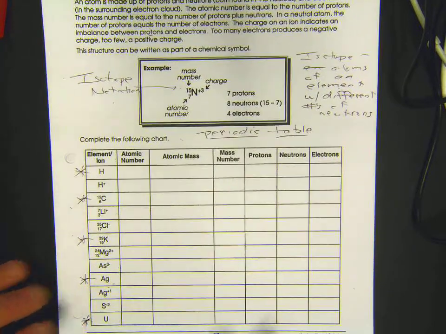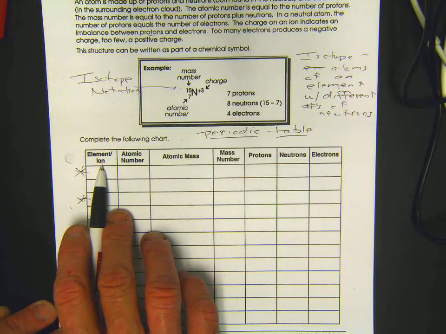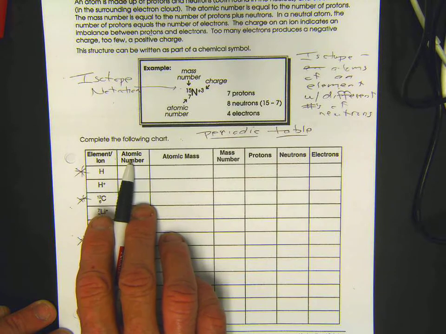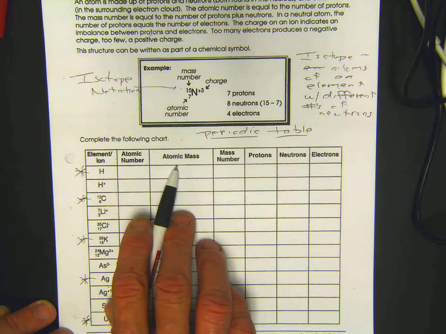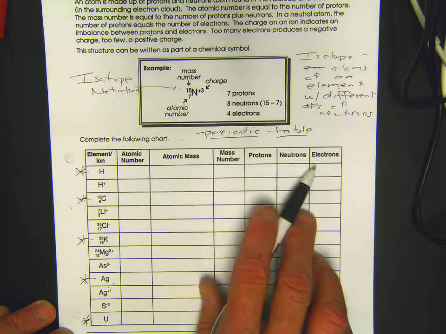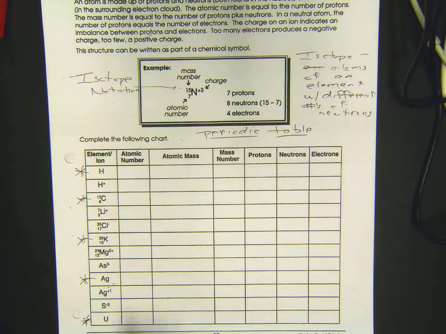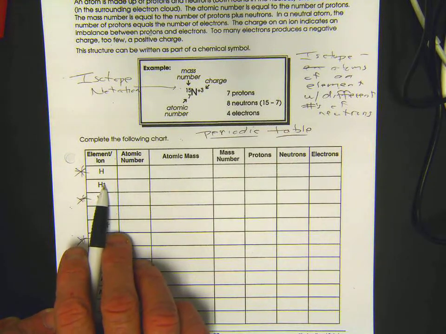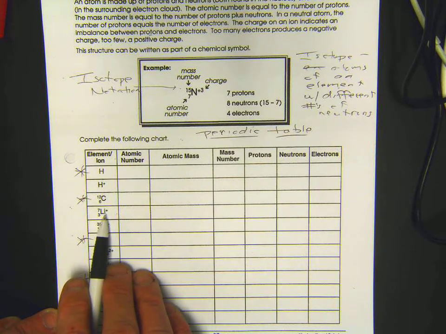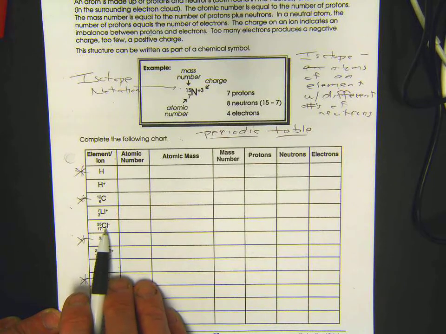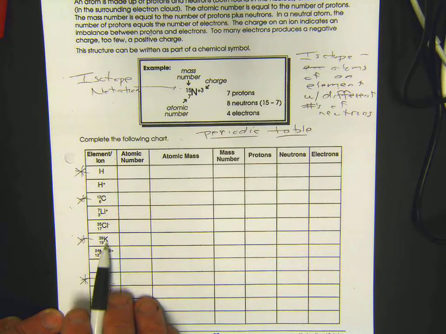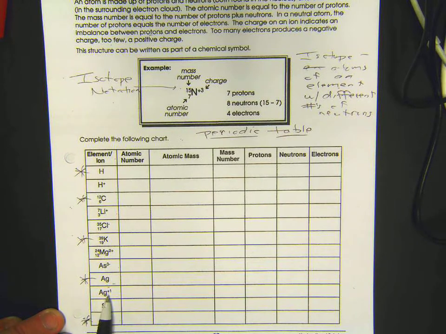Now, what we have here, I'm asking you to complete this chart by element or ion, atomic number, atomic mass, mass number, protons, neutrons, electrons. You'll also see that some of these have charges. This is H plus, this one is lithium plus, this is chlorine minus, this is magnesium 2 plus, this is silver plus 1, and this is sulfur minus 2.